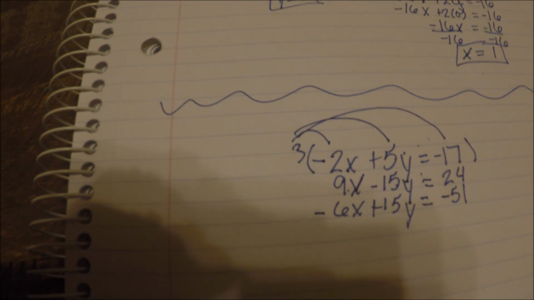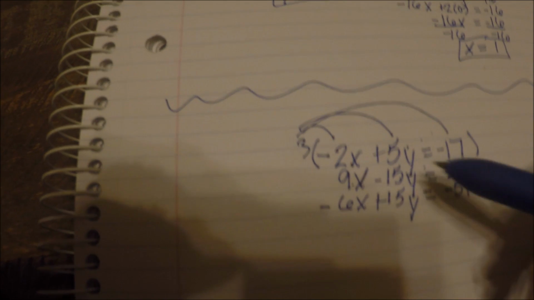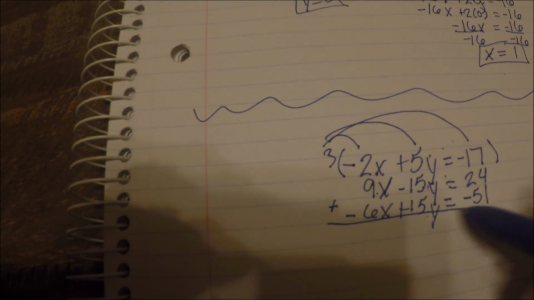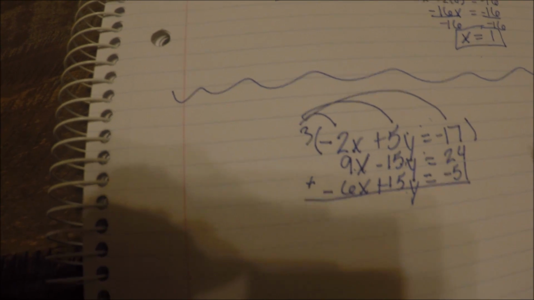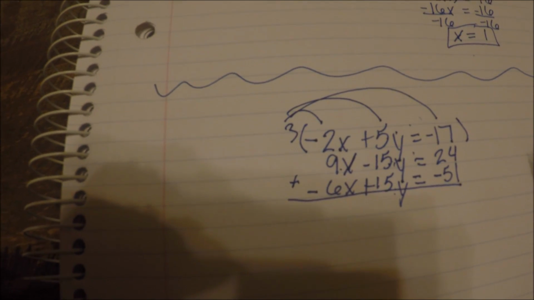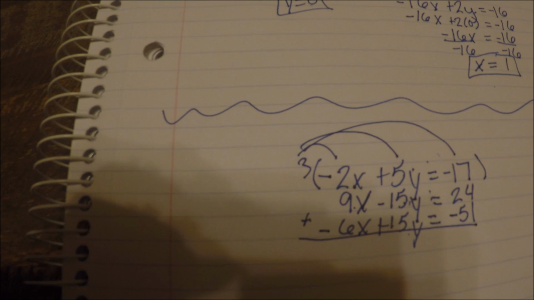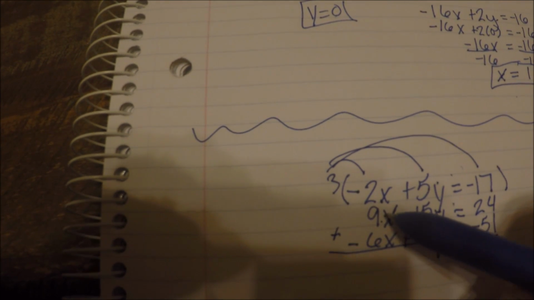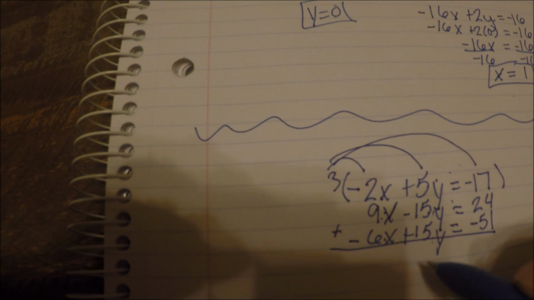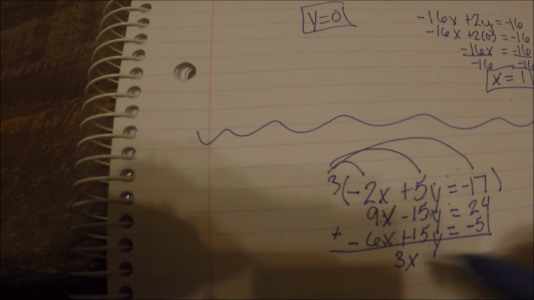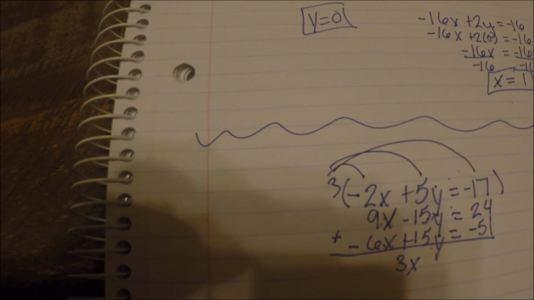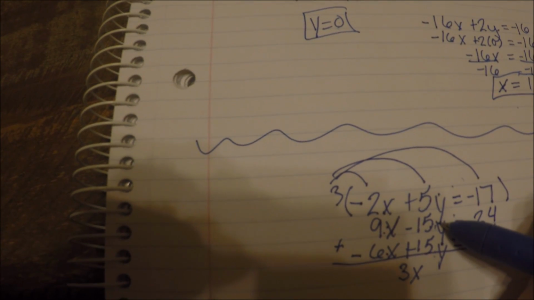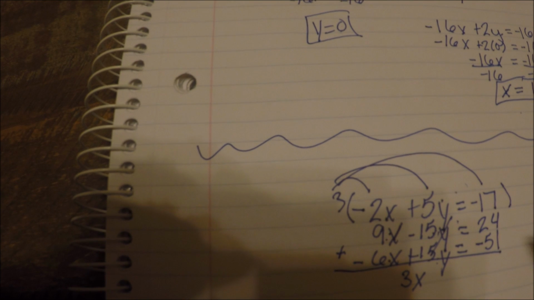So now that we've multiplied it out, we have opposite coefficients, so we can just add our two equations. So 9x plus negative 6x gives us 3x. 15y and negative 15y cancel out.